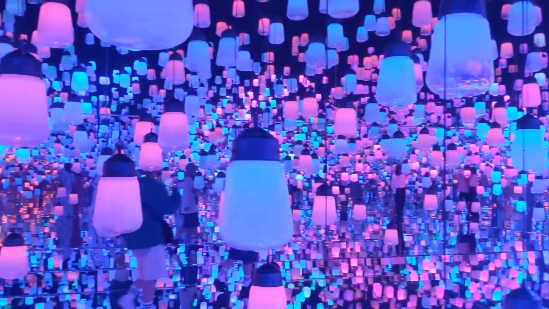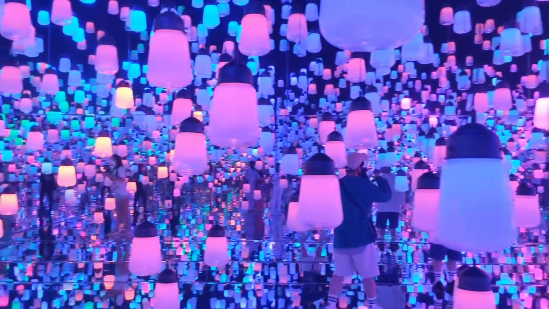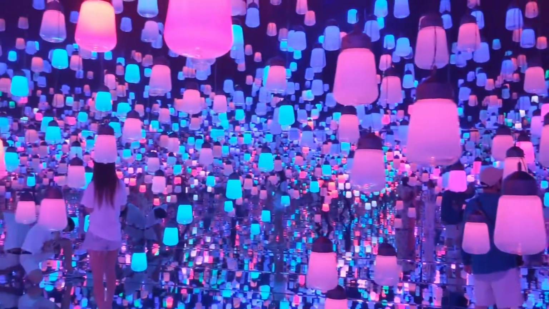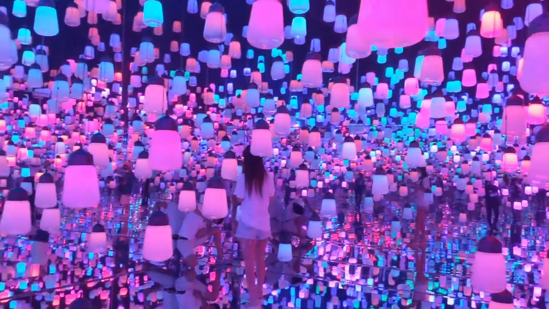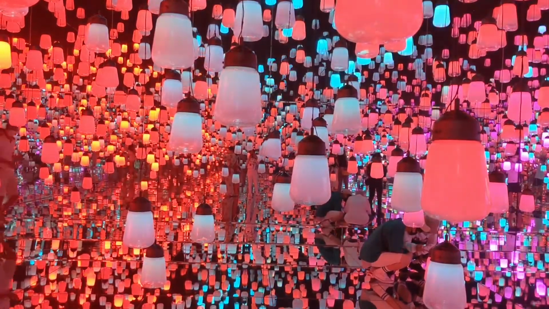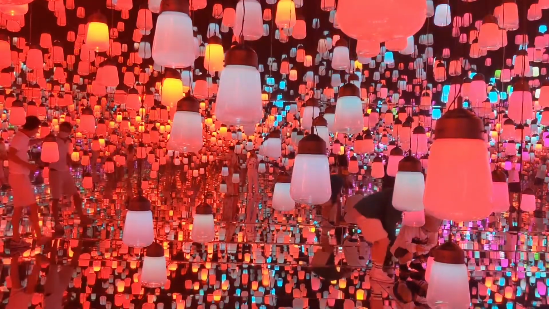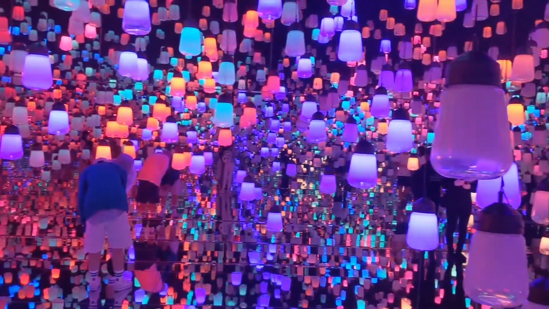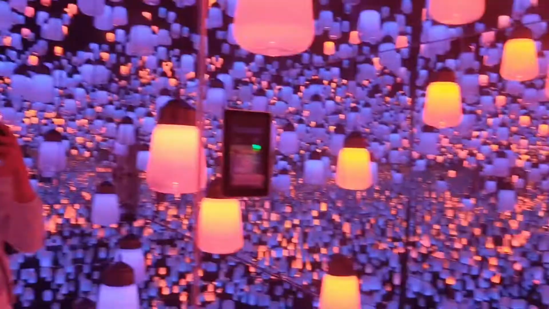For this art installation, you have to wait in line to get in, and you can stay here for about 2 to 3 minutes. But if you want to see this art again, you have to wait in line. Due to the pandemic COVID-19, there are barely any people here, so it's not that long of a line.